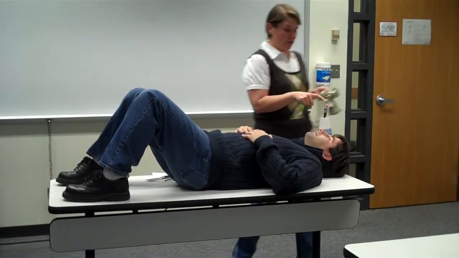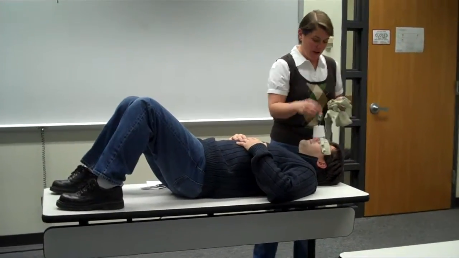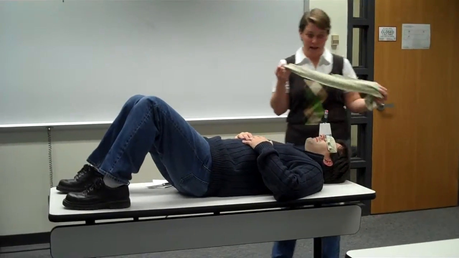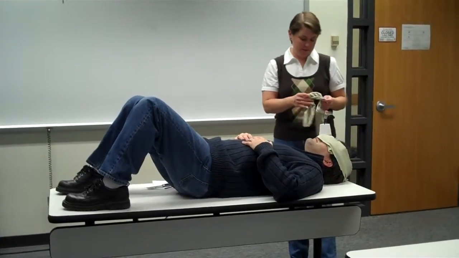So if you're going to secure that this doesn't keep moving and injuring the eye, you need to cover the other eye, and very lightly. I used old t-shirts, you can use anything, it has to be light. Bandage the area to secure both eyes.